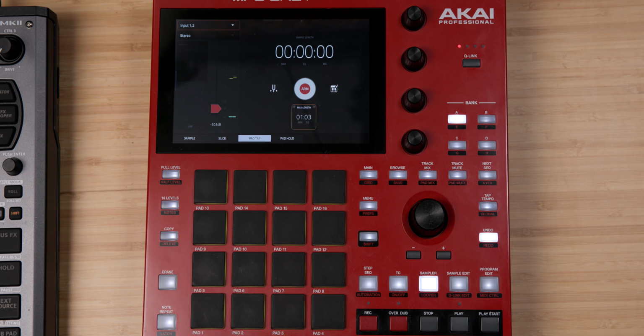Now, the way this is going to work is as soon as I hit a pad, it starts sampling onto that pad. When I hit the second pad, it creates a chop. The third pad, another chop. Fourth, another chop, so on and so on. So I'm gonna go ahead and hit play and we'll get started right here.